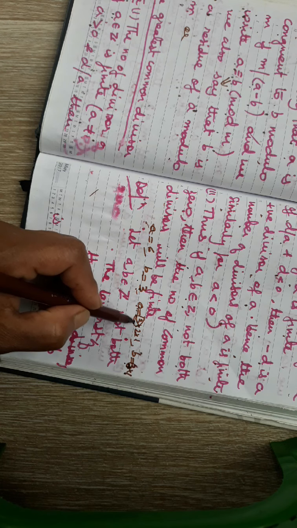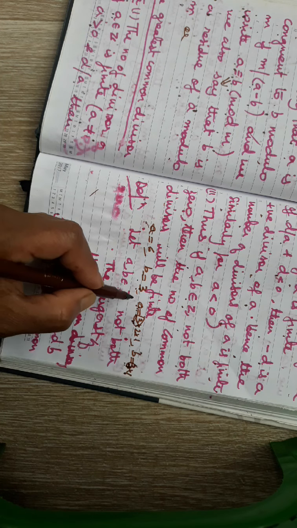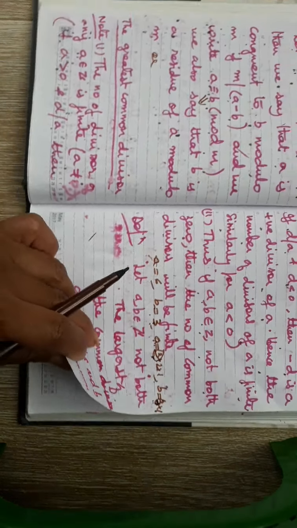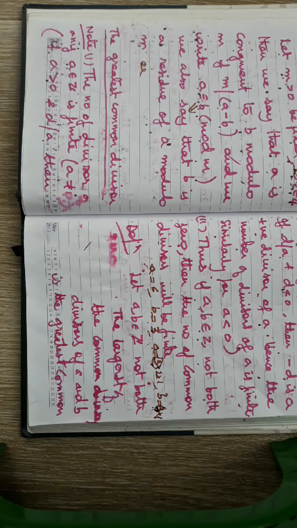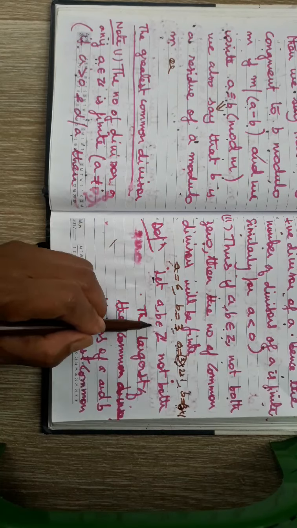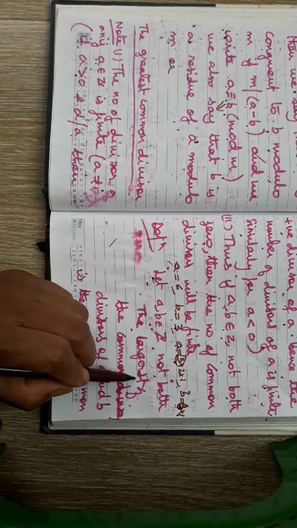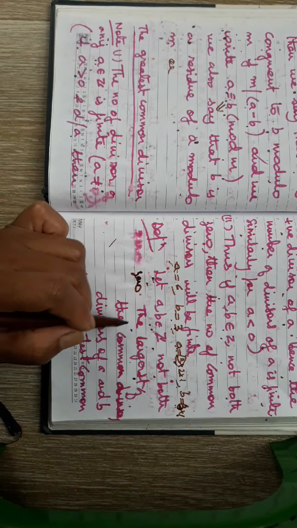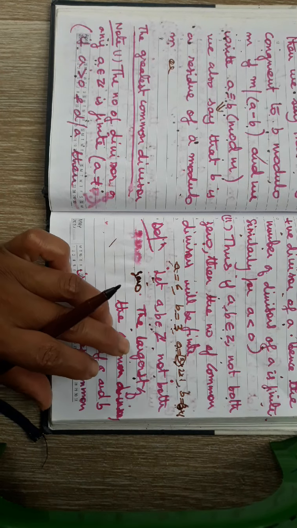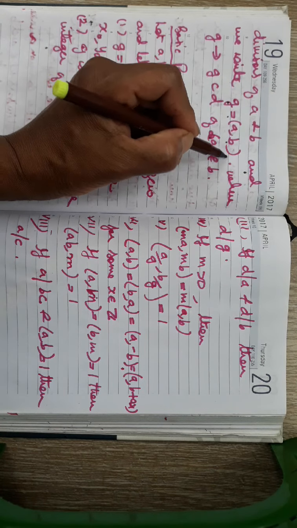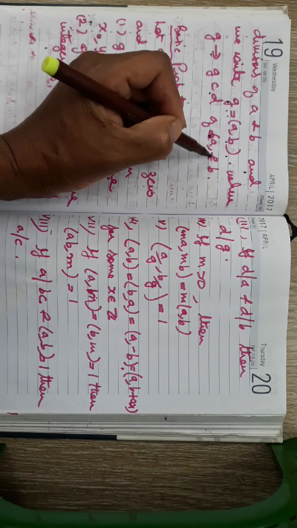So the greatest of all these divisors of a and b is called the g.c.d of a and b, or the HCF. In schools, instead of greatest common divisor, we call it the highest common factor. So here let us see the definition. Let a, b belong to the set of integers, not both 0. The largest of the common divisors of a and b is the greatest common divisor of a and b, and we write g is equal to (a, b), where g stands for the g.c.d of a and b.